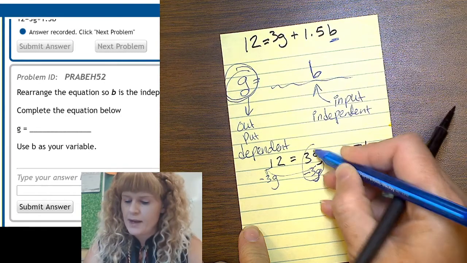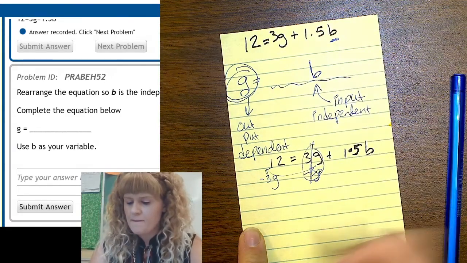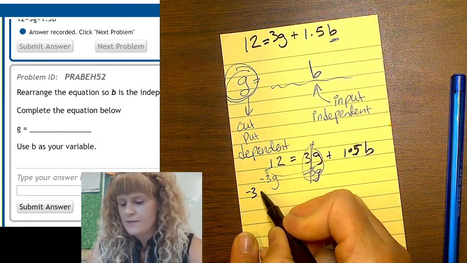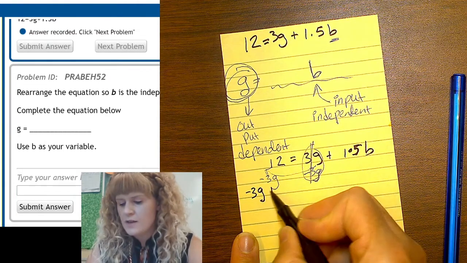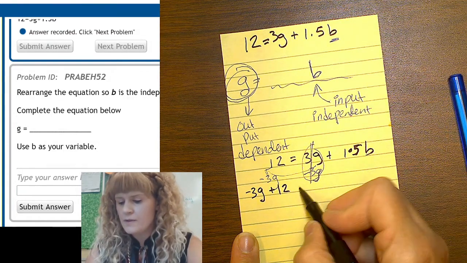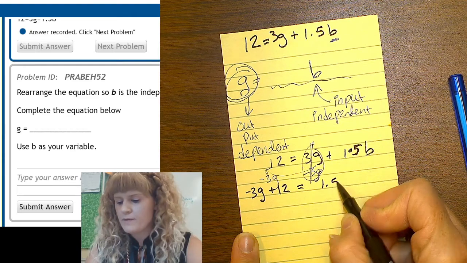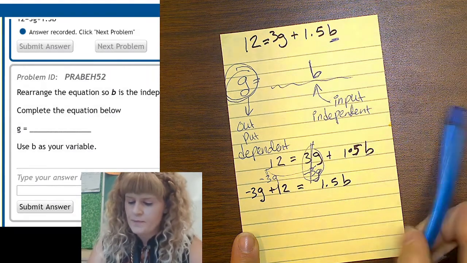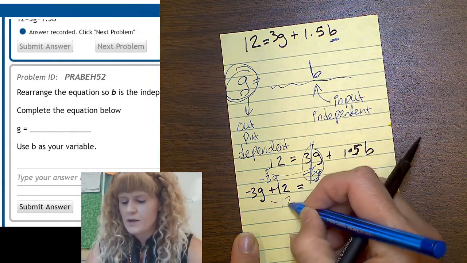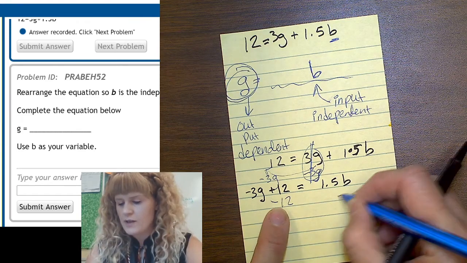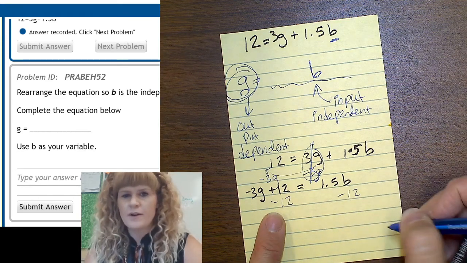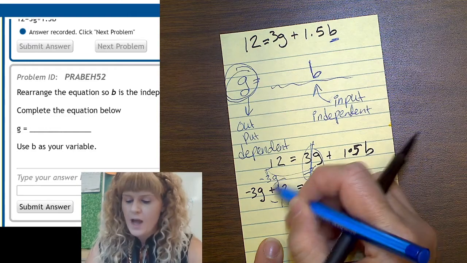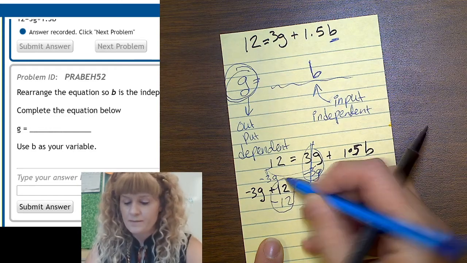Then 3G minus 3G cancels out, and I get negative 3G plus 12 equals 1.5B. Now I'm going to move this 12 to the other side of the equation by subtracting 12 from each side. I'm just rearranging the equation.